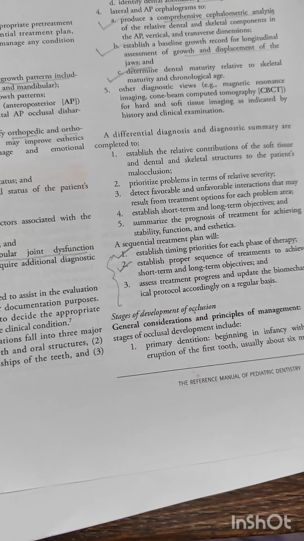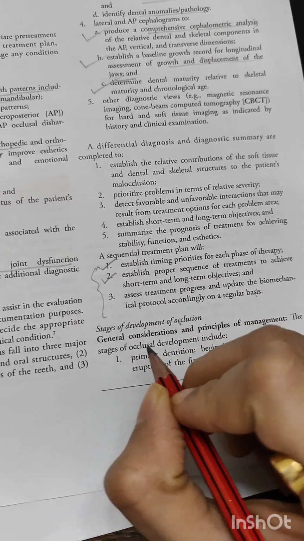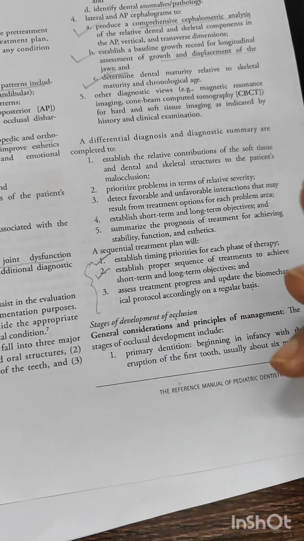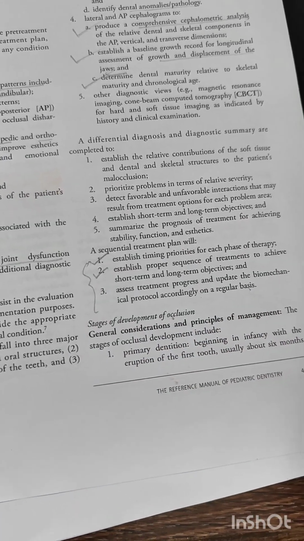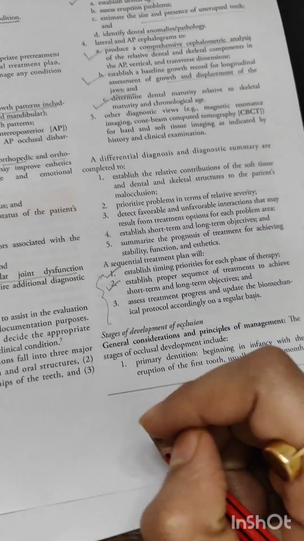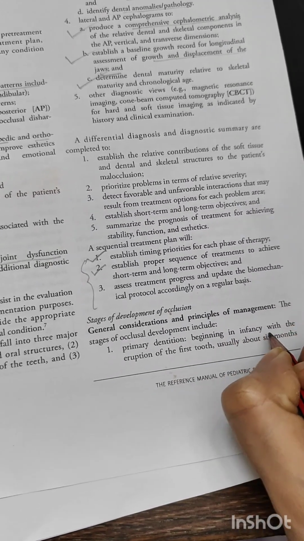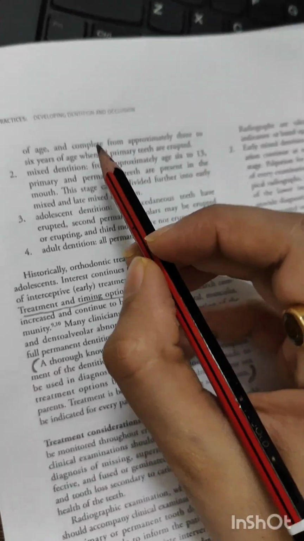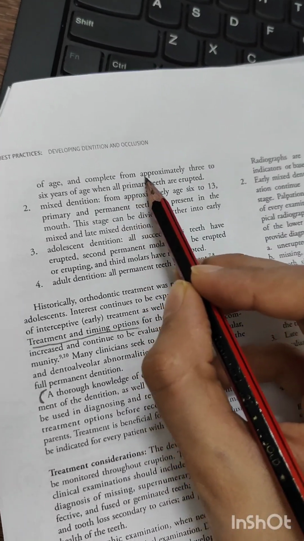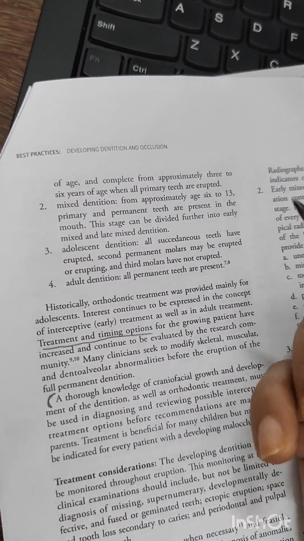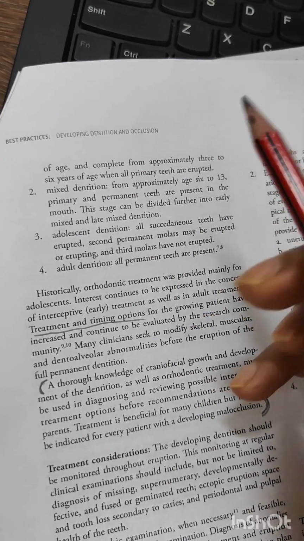the current ongoing phase. So there are stages of development of occlusion, with various principles included for the management of various developmental stages. Primary dentition begins with the eruption of the first tooth, usually at about 6 months of age, and this primary dentition completes by the age of 3 years.